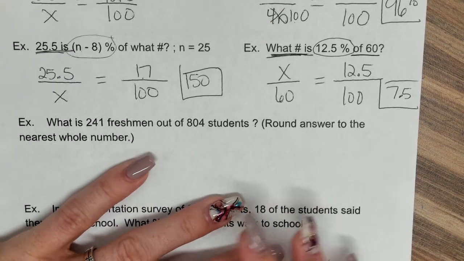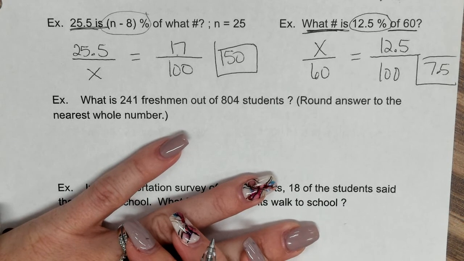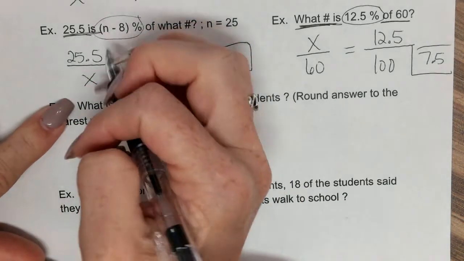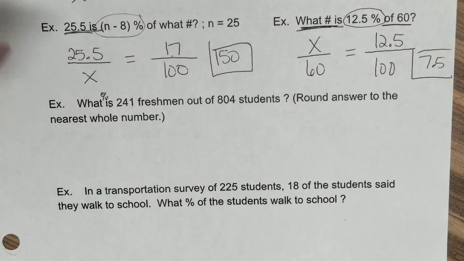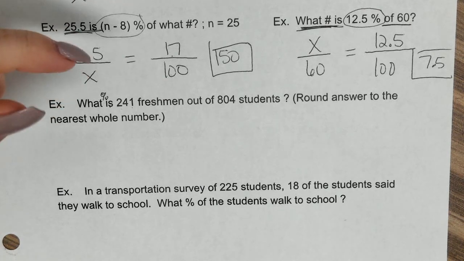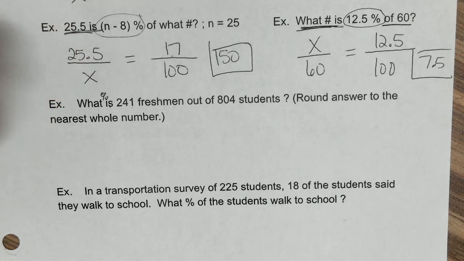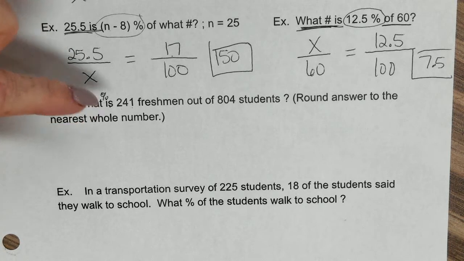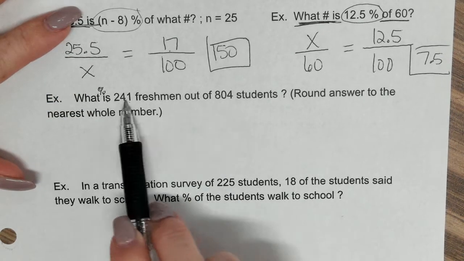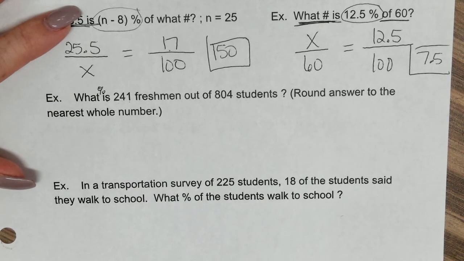Now, there was a typo on the next question. It should have said, what percent is 241 freshmen out of 804 students? Now, on this one, it's more of part over whole equals part over whole. Are y'all ready? What did they give you right here? They gave you the ratio.